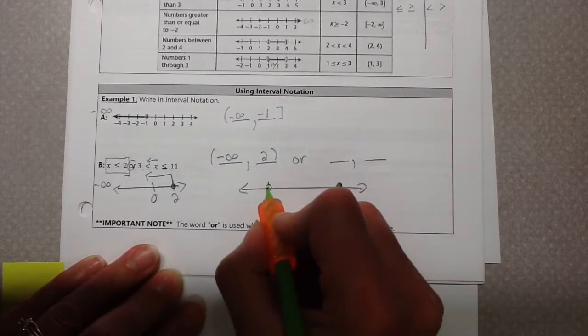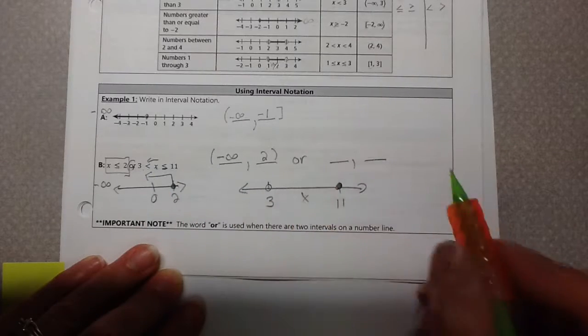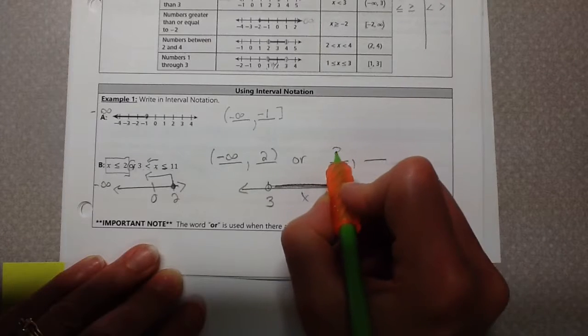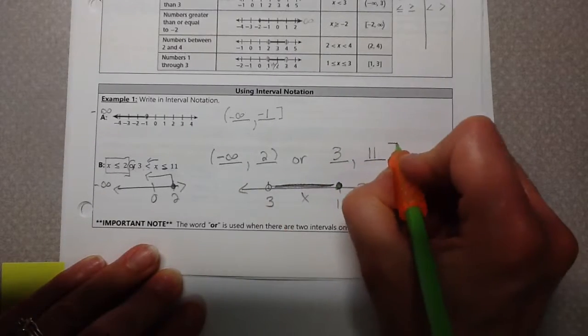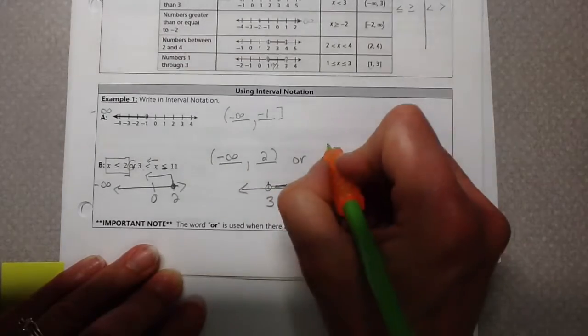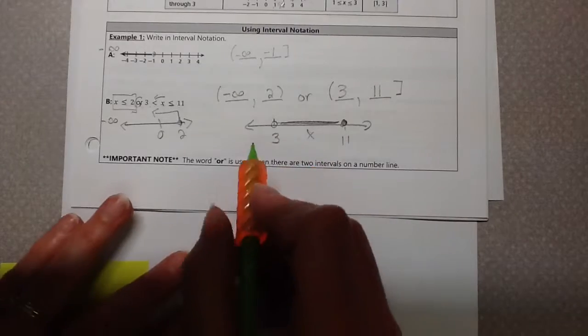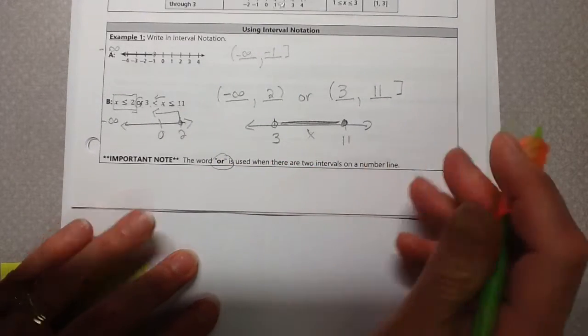And when I say circle, I'm talking about the endpoints. And we want everything in between. So we want to go in between here, which means the 3 would be on the left, the 11 would be on the right. Closed endpoint means a bracket. Open endpoint means a parenthesis. So just a reminder here that the word or is used when 2 or more intervals are on a number line.